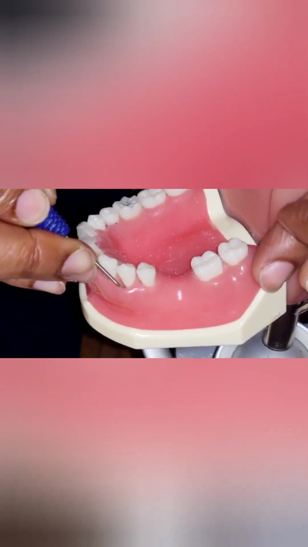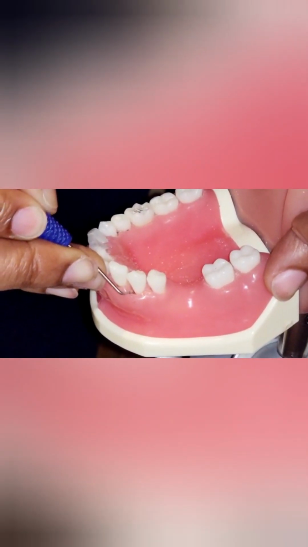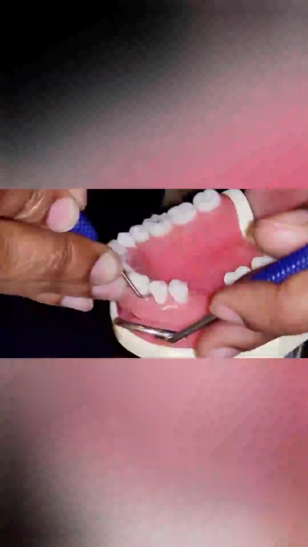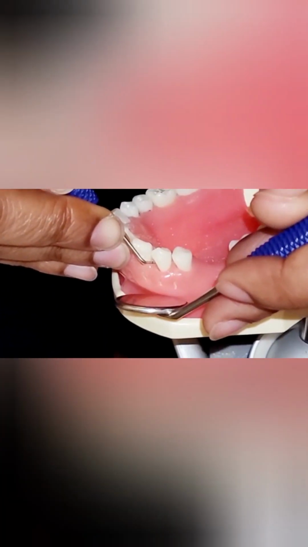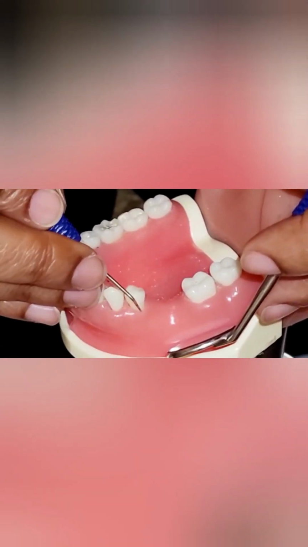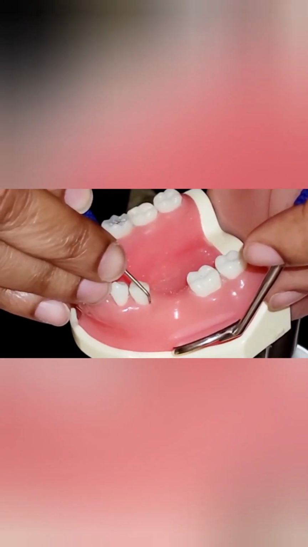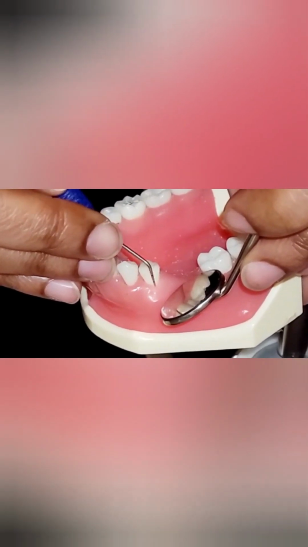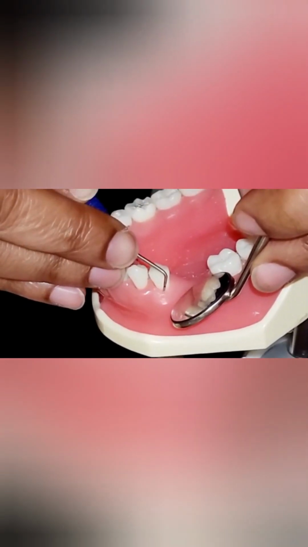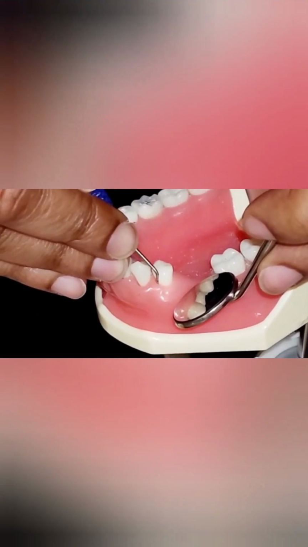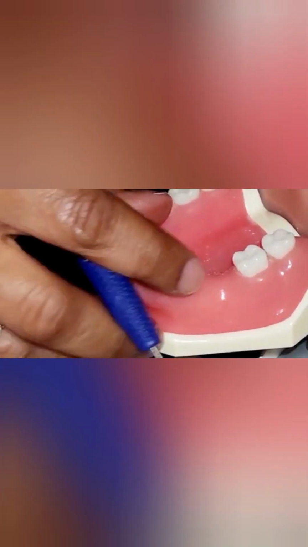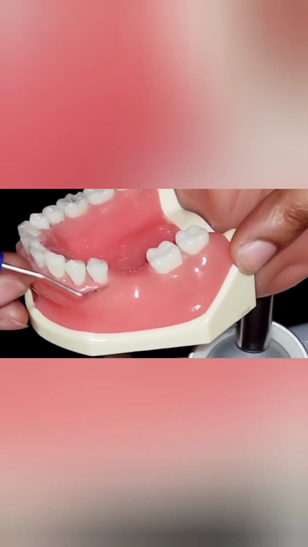Oh, slippery. 8. 9. 8. 7. 8. We're missing our first molar, which is tooth number 19.